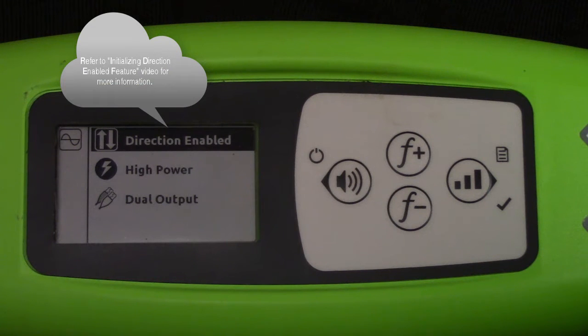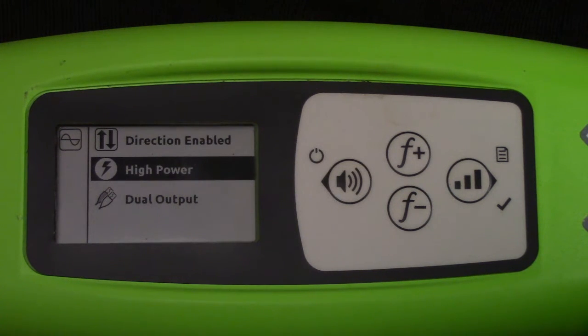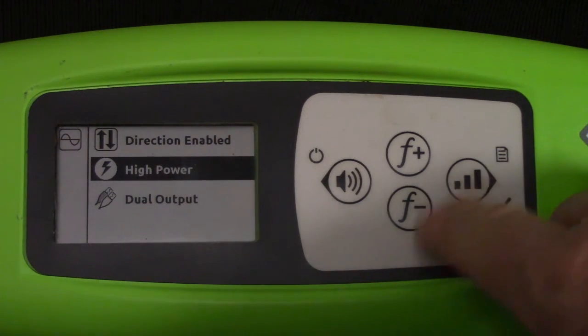For more information on how to utilize that, please watch the video on direction enabled on how to enable and utilize that feature. 12-watt transmitters do not have the capability of transmitting a full 12 watts all the time. You have to go in there into the menu and physically turn it on to be able to utilize that. Otherwise, your output max is about 7 watts when you're utilizing the power level.